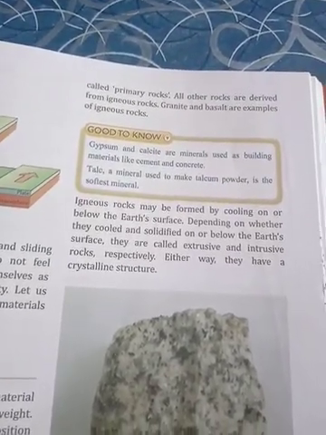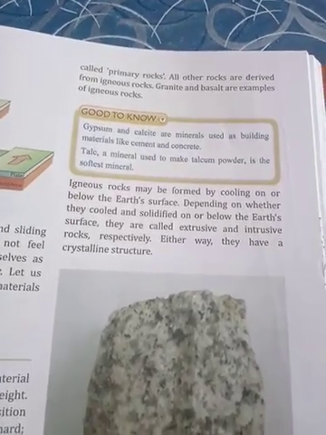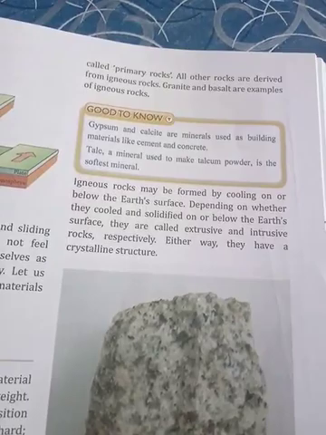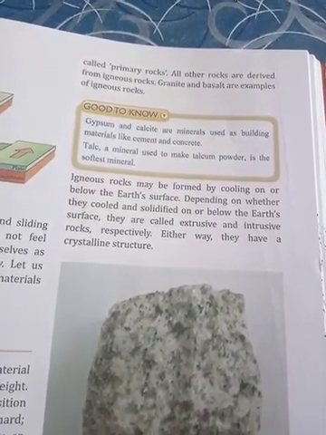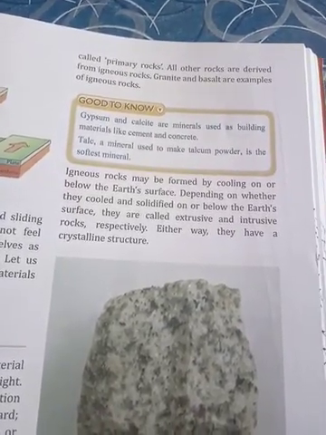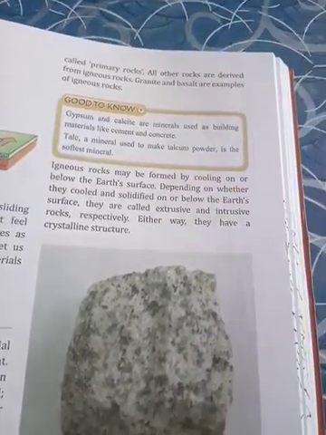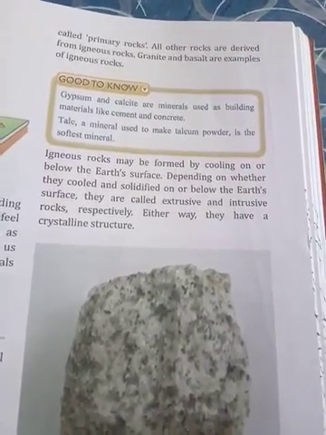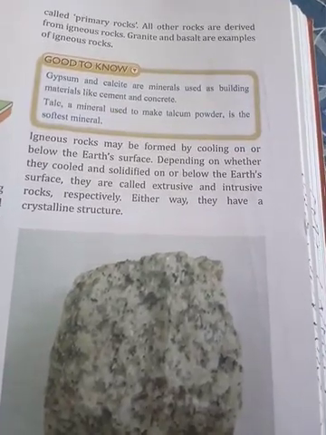Igneous rocks are of two types, that is intrusive igneous rock and extrusive igneous rock. The rocks that cool below the surface of the earth are called intrusive igneous rock. Since they cool down slowly, they form large grains. Granite and dolerite are such examples.